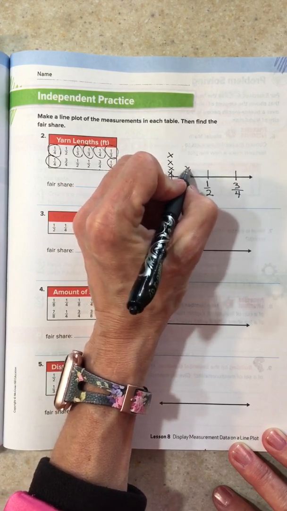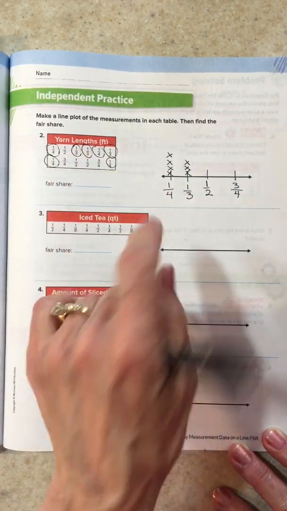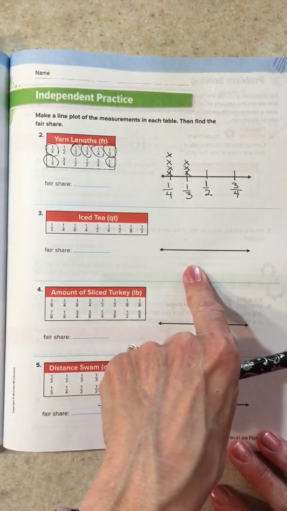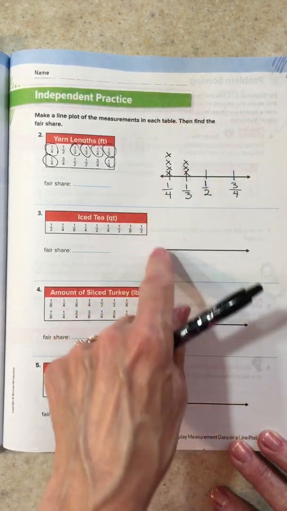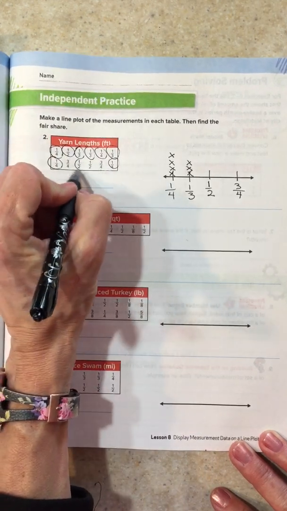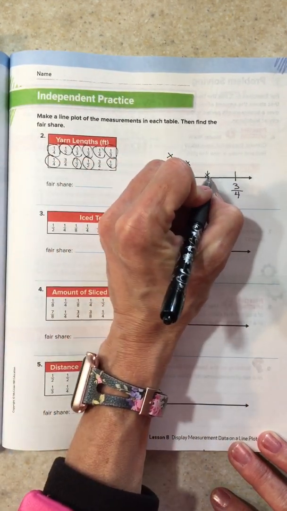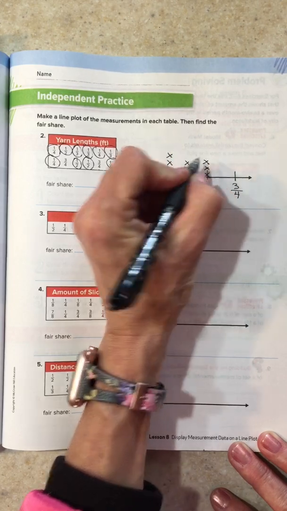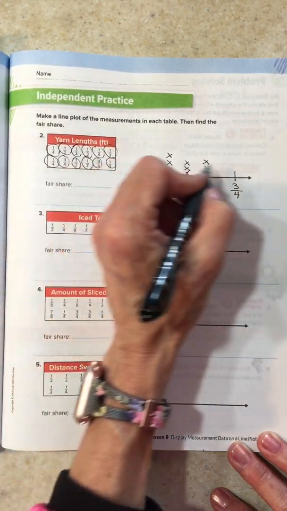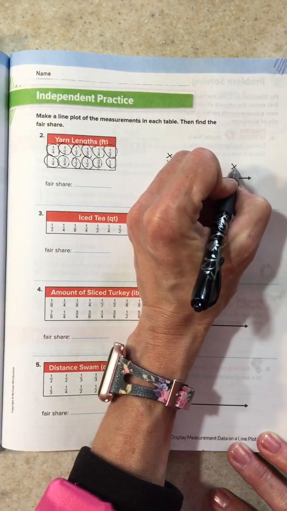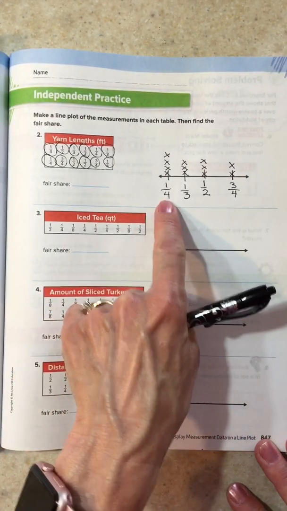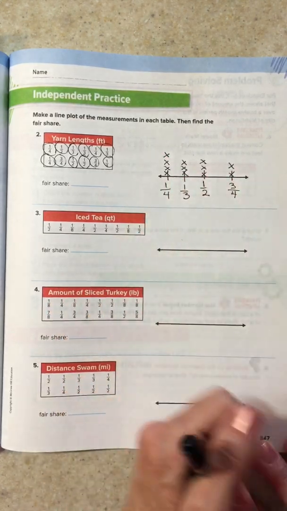I was trying to make my X's around the same size so that when I have 3 and 3, they kind of line up. It's just a nice visual to see which one is winning in the race for who's got more, which one was used more. Halves: 1, 2, 3. And then 3/4, I've got 2 of those. Okay. You can see 1/4, there's more of those than the others.